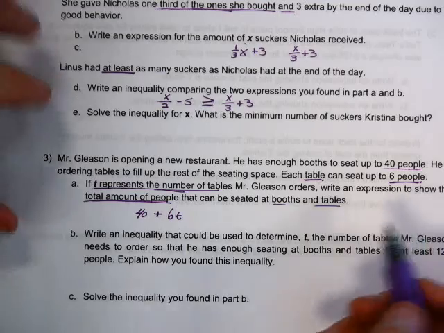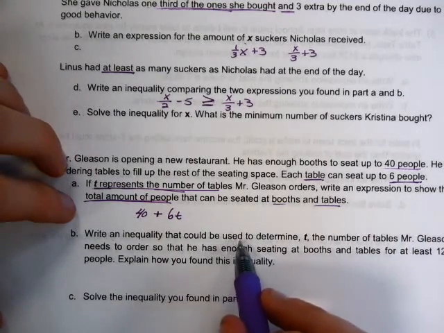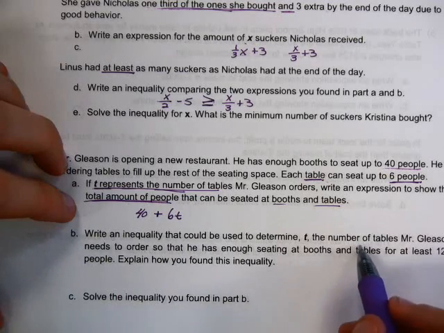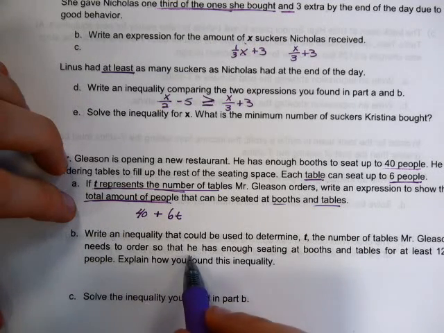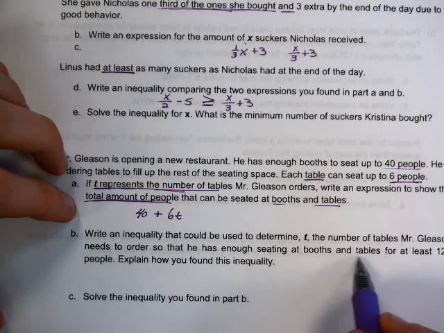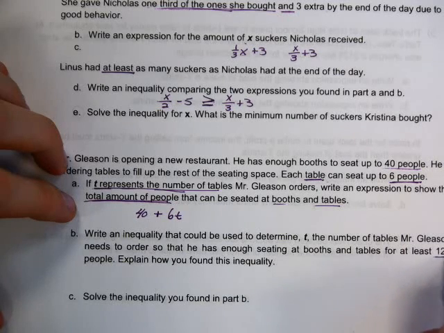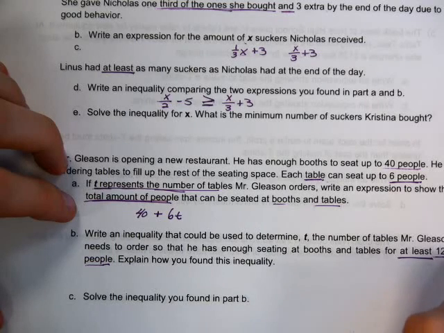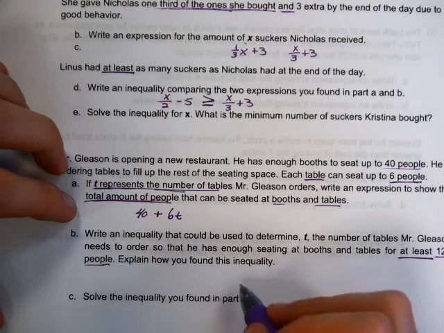Alright, write an inequality that can be used to determine T, the number of tables Mr. Gleason needs to order, so we can have enough seating at booths and tables for at least 125 people. He wants at least that amount. That means that's the smallest amount of people he wants to be able to seat.